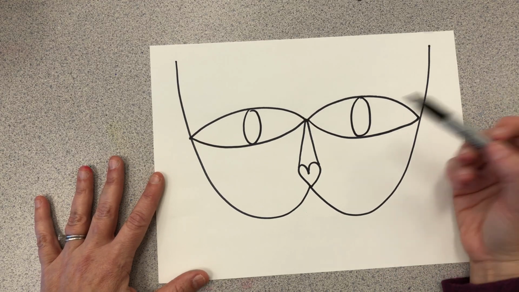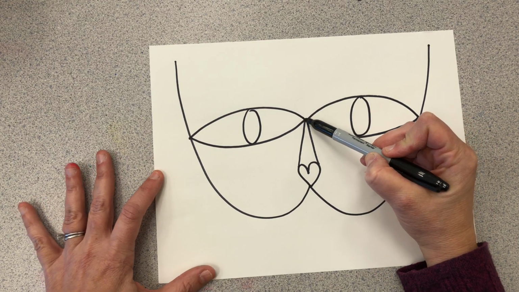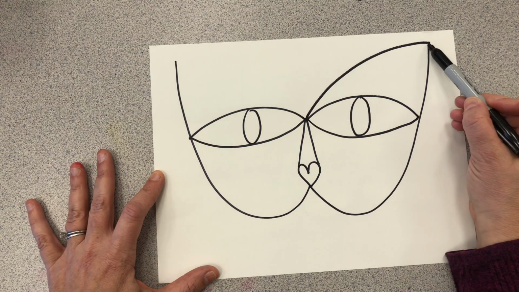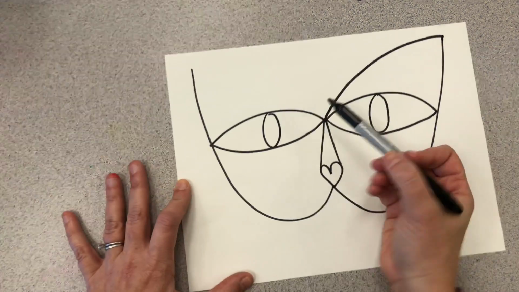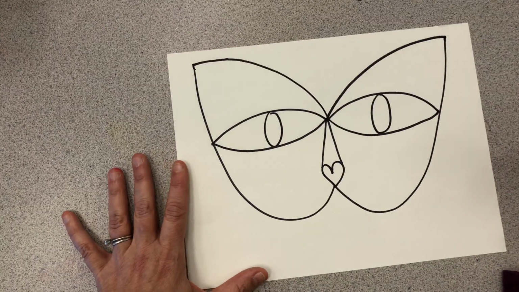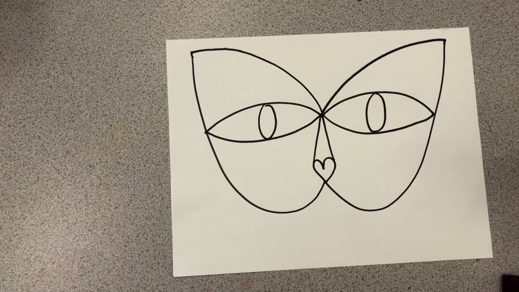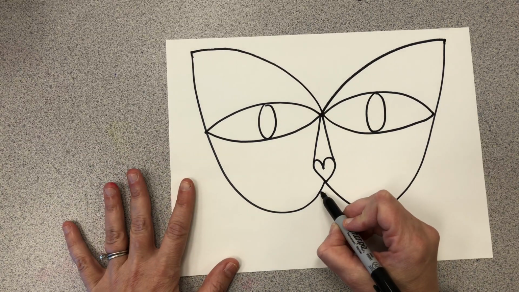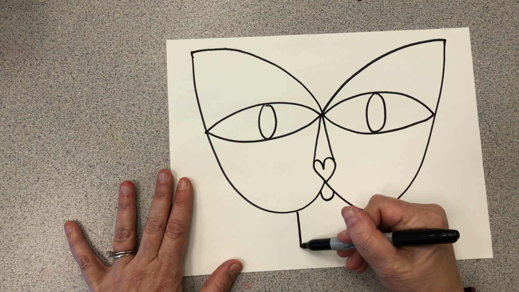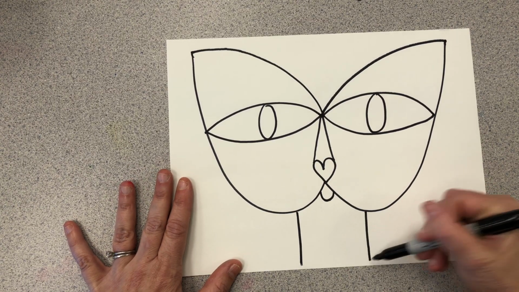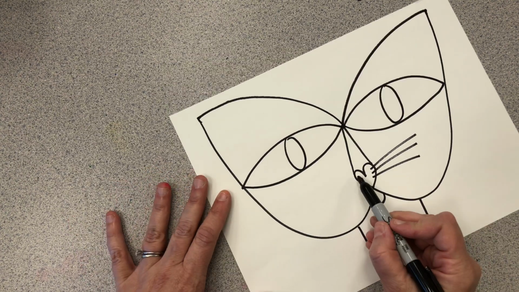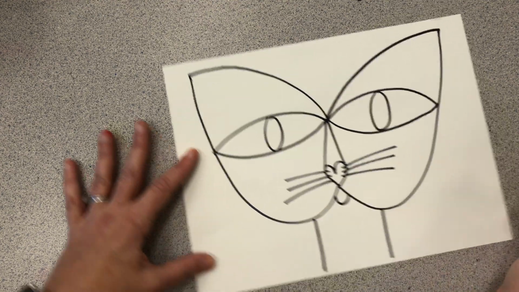All right, now for the ears, you're going to start right here in between the eyes, and you're just going to make a little curvy line going to the top of the head right here, and same on the other side. And now you have the basic shape of your cat's face. All right, now we need to make a little tongue, just a curved line, and of course a neck. And cats have whiskers, so we gotta make our whiskers.